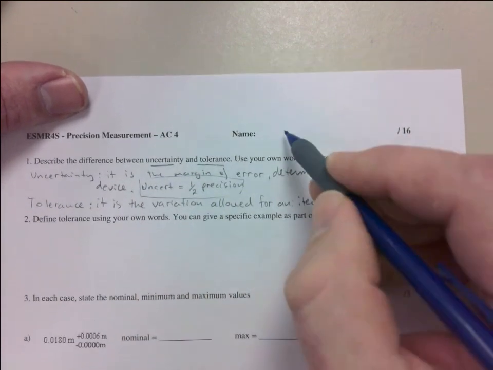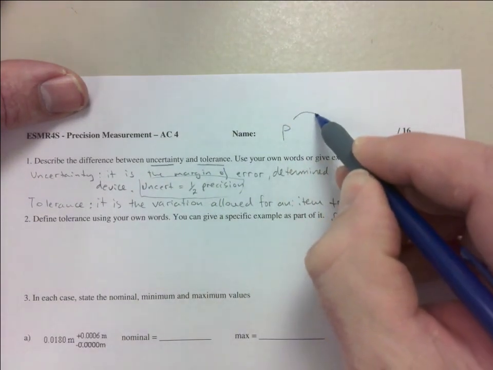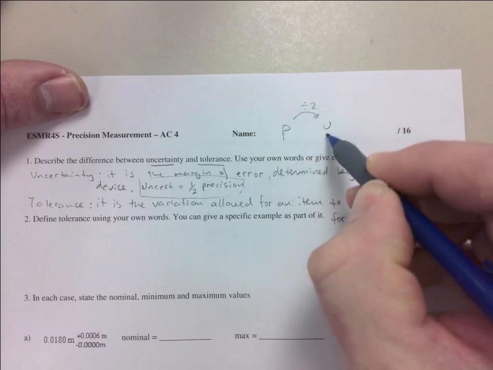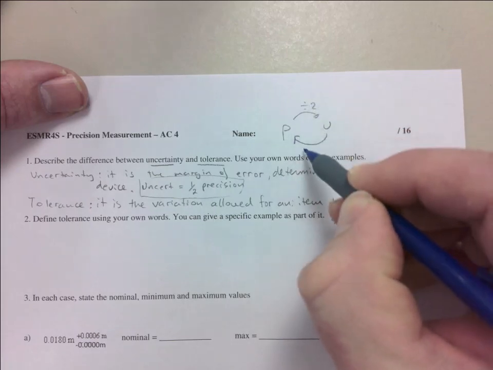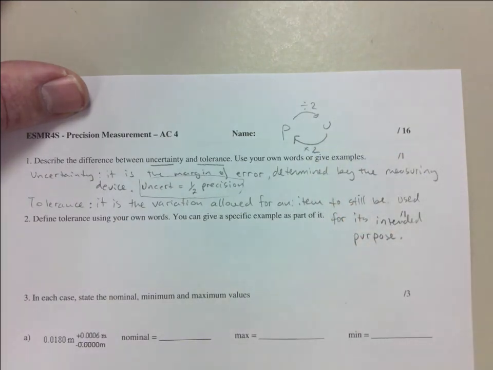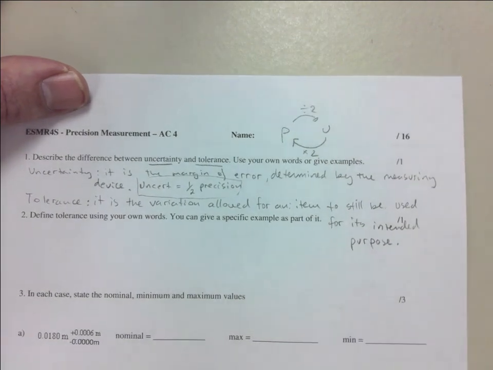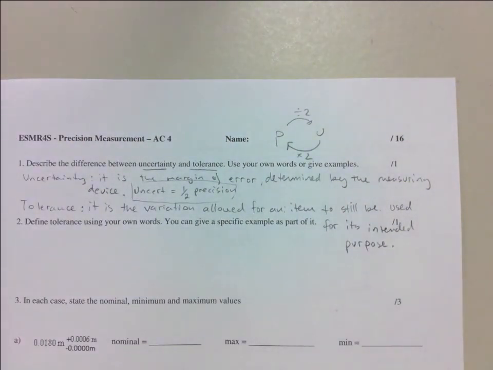Do you remember I told you, to go from precision to uncertainty, divide by 2, right? If I asked you to go from uncertainty to precision, multiply by 2. Did I ever talk about that? Yeah, that's probably a good one on your study sheet, because sometimes the problem says, hey, this is the uncertainty, what's the precision? They do go backwards sometimes.